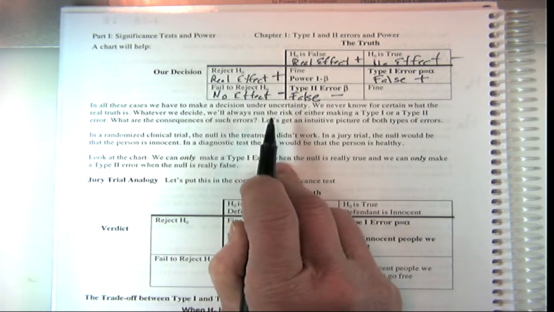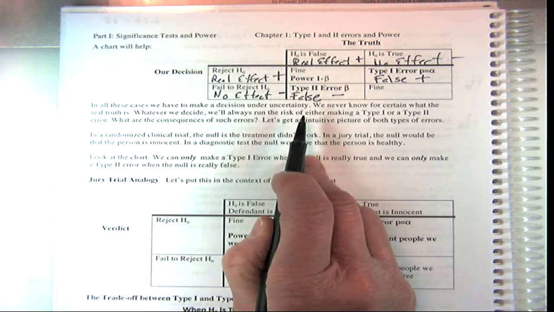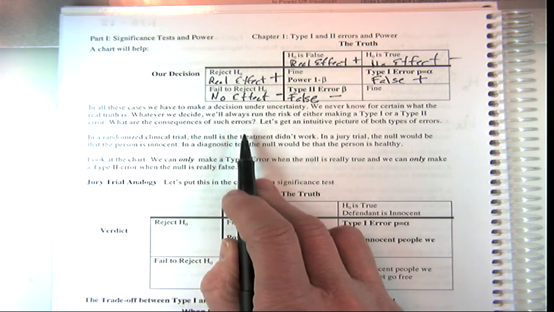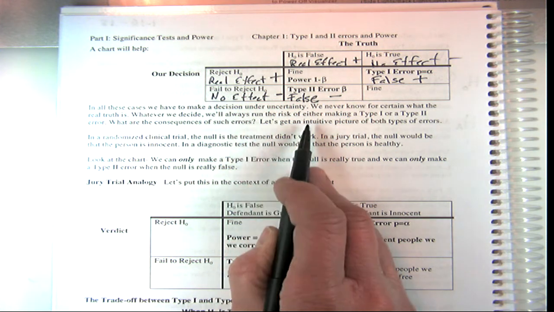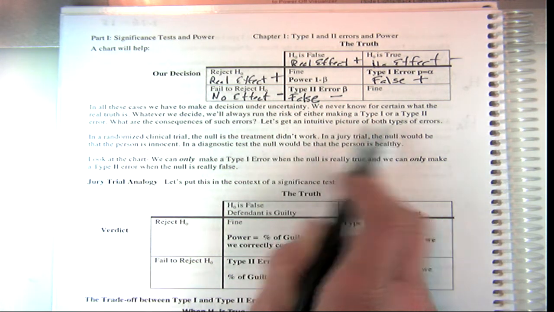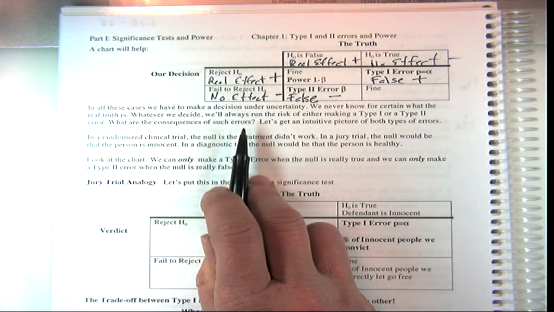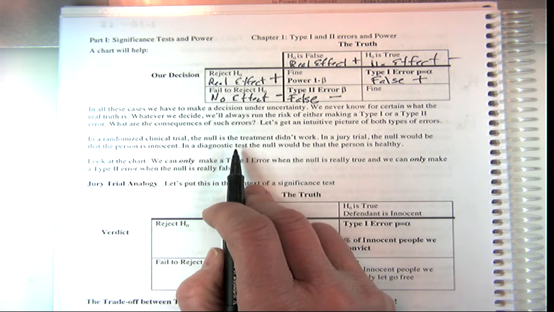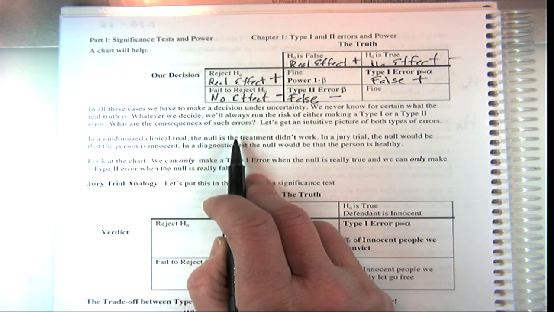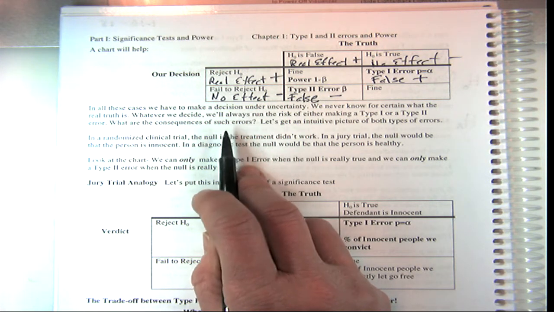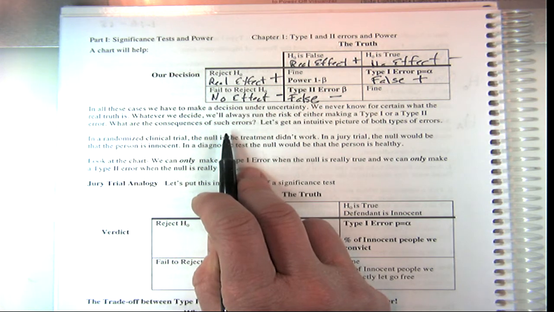In all these cases, we have to make a decision under uncertainty. This is important in almost all aspects of life. And we never know for certain what the real truth is. So whatever we decide, we're always going to run the risk of making type 1 or type 2 errors. And we have to understand the consequences of these errors. I know that people just say 5%, but that's not the way anybody who really cares about it in real situations goes about it. That's probably just for other reasons, people just like conventions. So I don't want you to be stuck to that 5%.